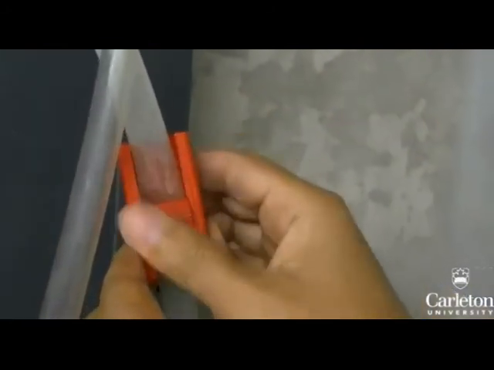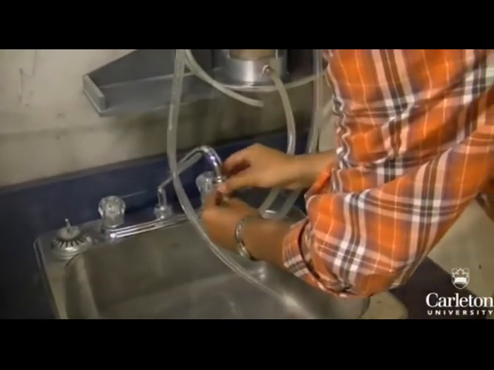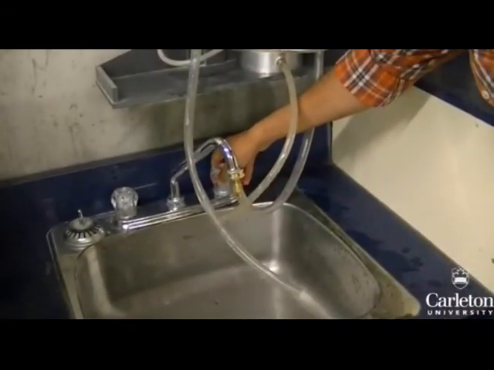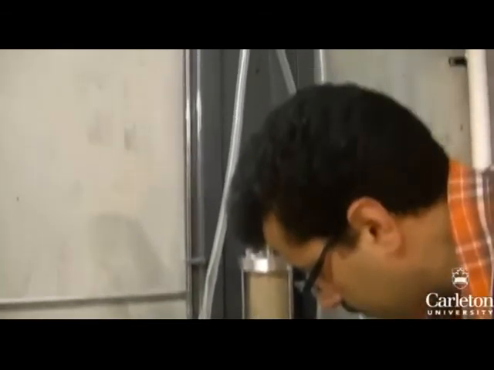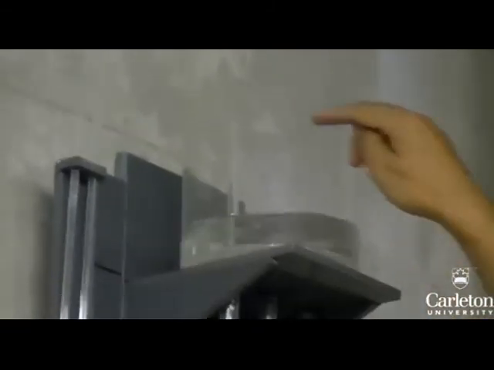Before filling the reservoir, close the valve on the intake for the test cylinder. Turn on the tap and let the reservoir fill up. Once the level of water in the reservoir reaches a certain level, it will start to discharge into the sink. When this happens, the level of water is constant, and we can begin the test.